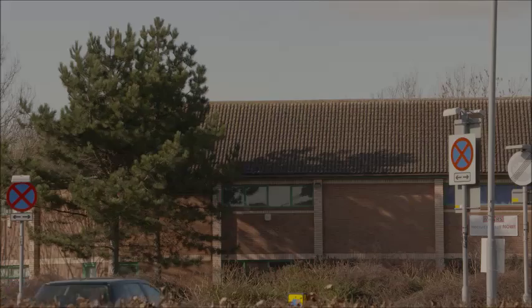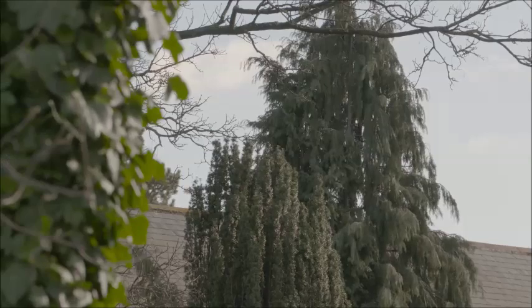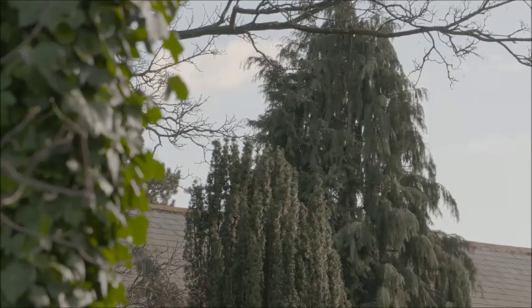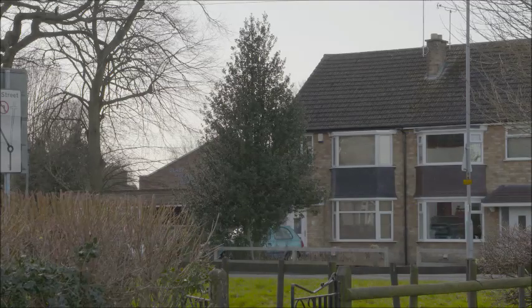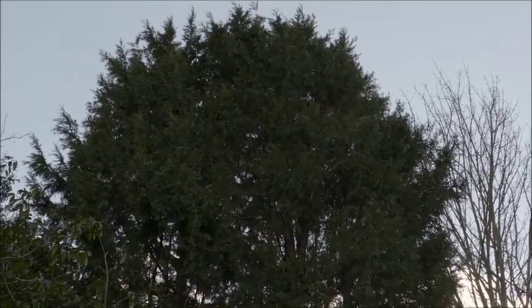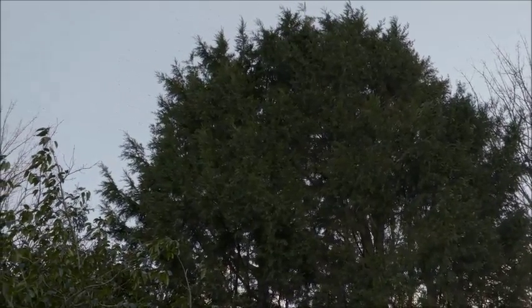Trees. We often take them for granted, but trees are important parts of our communities and environment. They provide habitats for wildlife, make an area visually more attractive, and can act as a screen and natural acoustic barrier between our sites and surrounding houses and businesses.